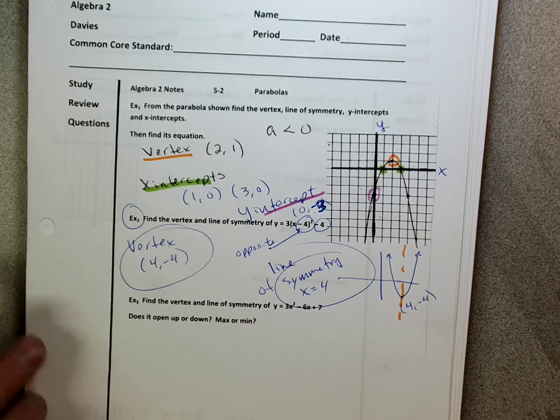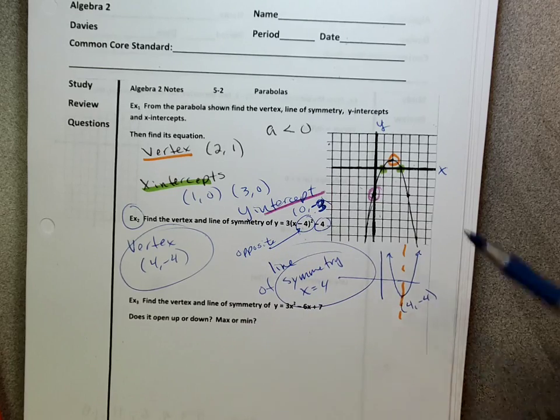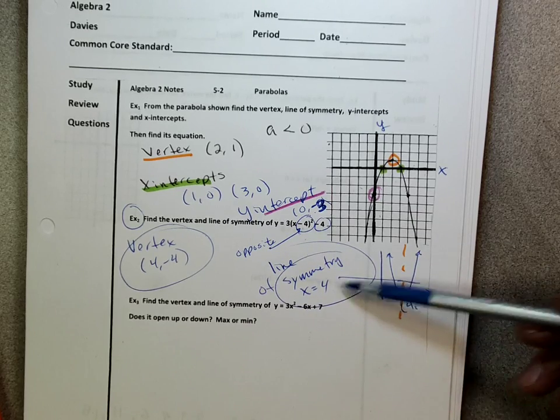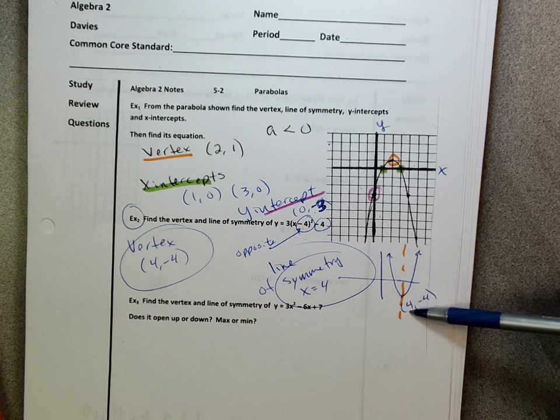That wasn't too hard. We didn't have to graph it. We just had to come up with two things. The vertex, since it's in vertex form, it's easy. The line goes through the vertex. The line of symmetry has to be the x value of the vertex. I'll say it again. Line of symmetry has to be the x value of the vertex. Always, always, always. The x value of the vertex, okay?